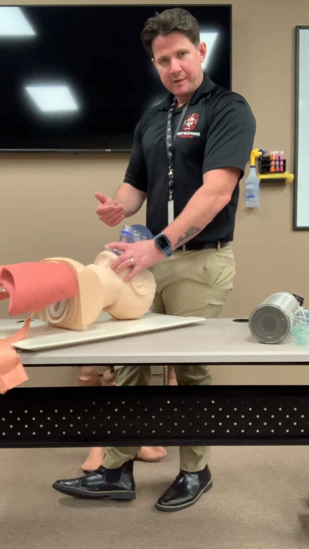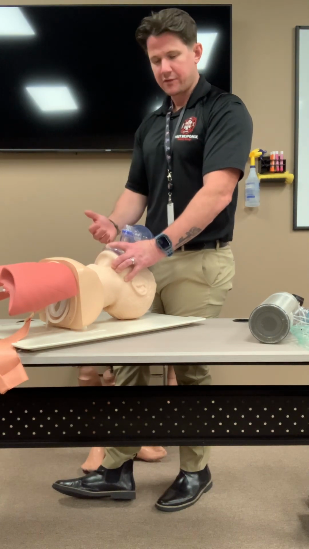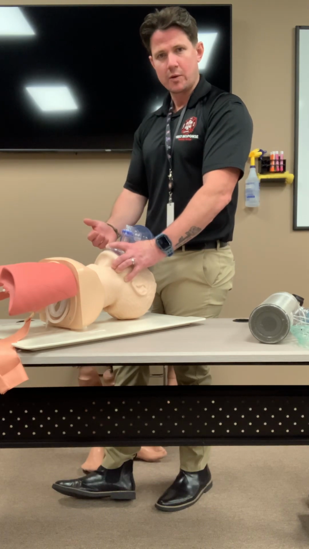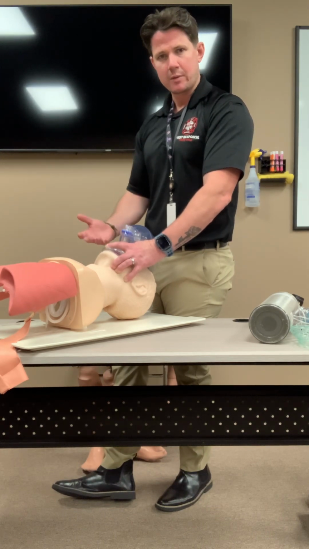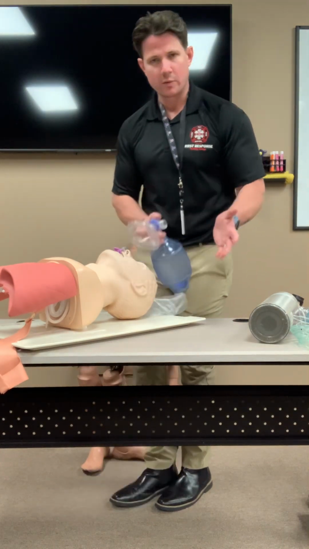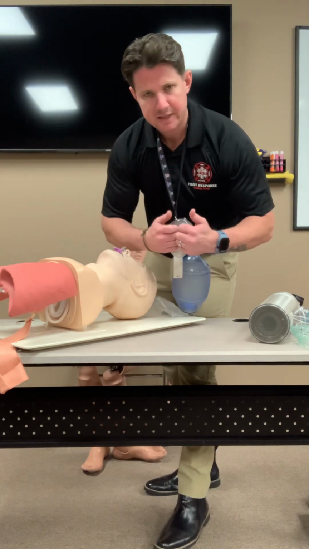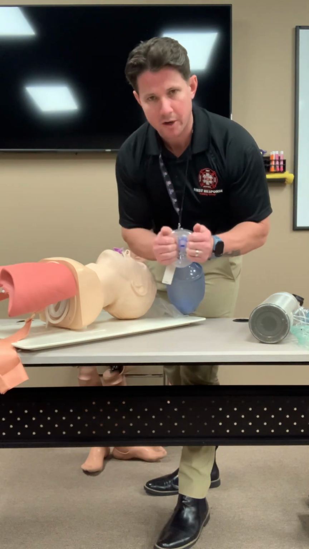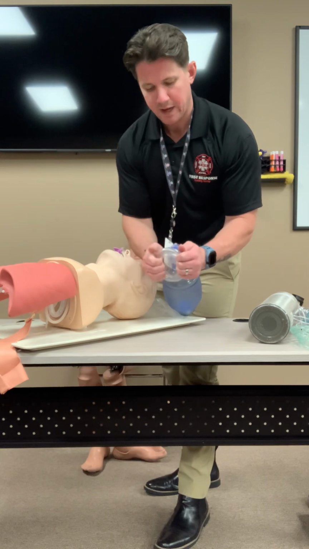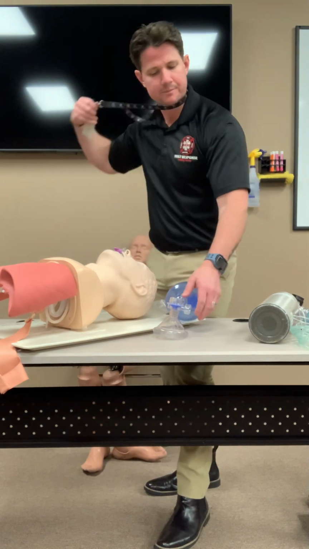A big thing where we fail is mask placement, right? And our technique for anchoring the jaw and keeping that airway open, right? So what I would tell you to do, either way, whether you're by yourself or a 2-person, whenever you're going to place this on the patient's face, all right, take your mask and pull it apart, right? This is elastic. So when I let go of it, it's going to want to recoil back to formation, right?